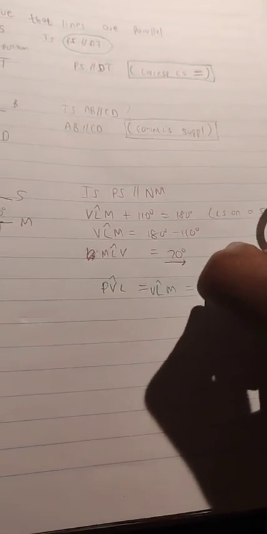Guys, please understand this. Alternate angles exist whether lines are parallel or not. This word alternate angles has to do with the position of the angles. So the minute you have a Z shape, the position of these angles is what we refer to as alternate angles. But the minute we find that those alternate angles are in actual fact equal, I repeat, equal, so in other words, I now know that angle PVL is equal to angle VLM, and they are both 70 degrees.